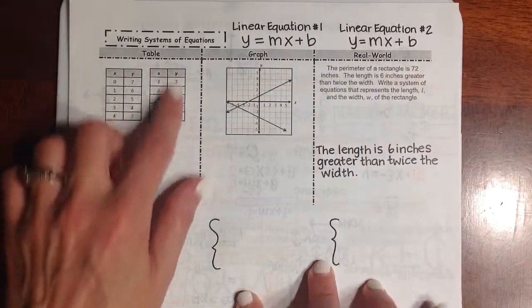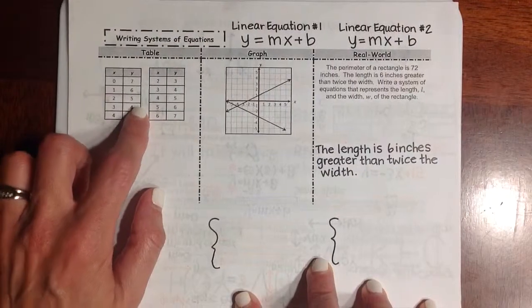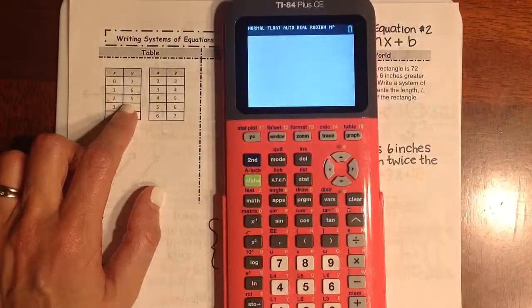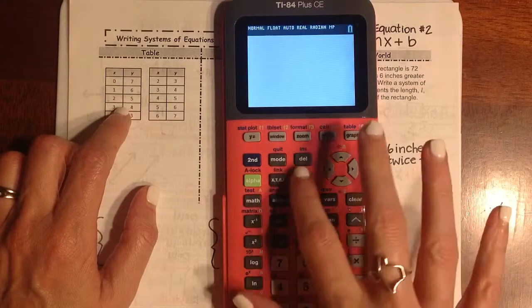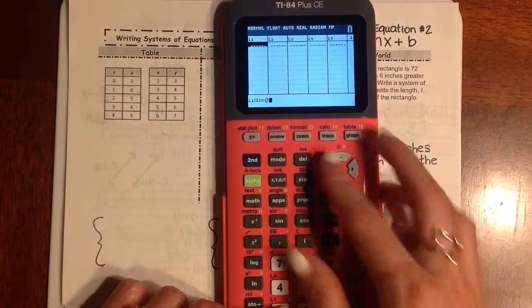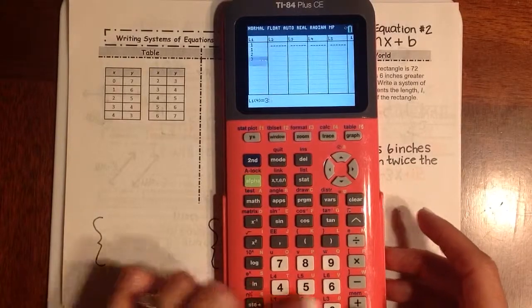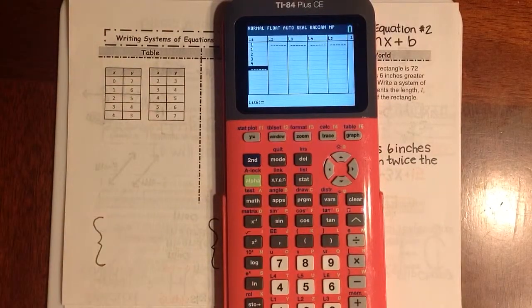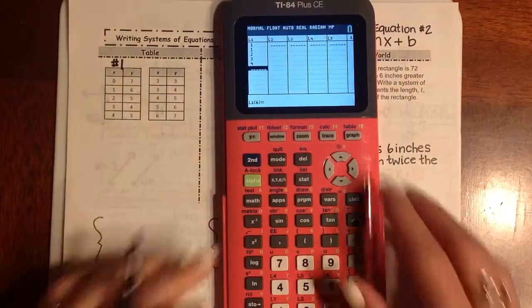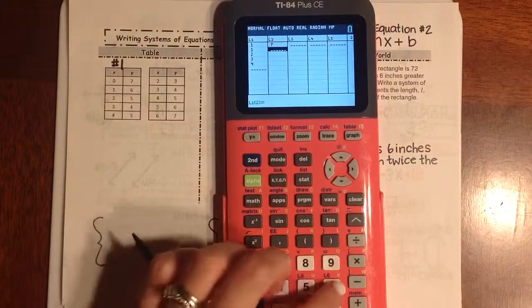Okay, so we're going to look at the first system that we have here, and if you notice, both of them are tables. So what I'm going to do is make the equation in my calculator. I'm going to do stat enter, and type in all my x values for table number 1, because I'm going to call that equation number 1. And then I'm going to go to L2 and type in my y values.